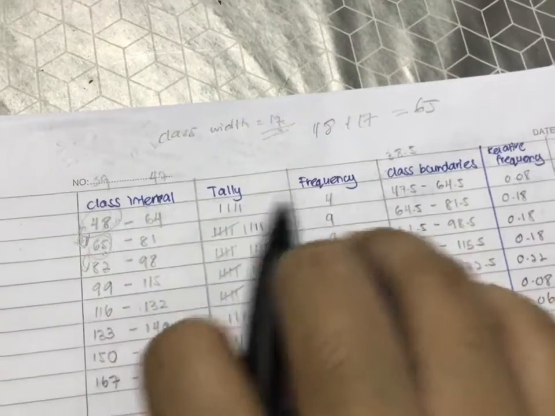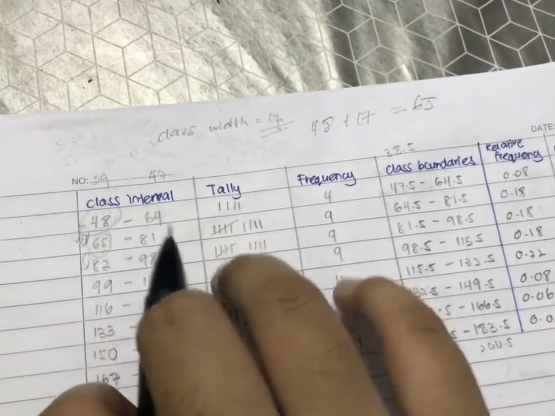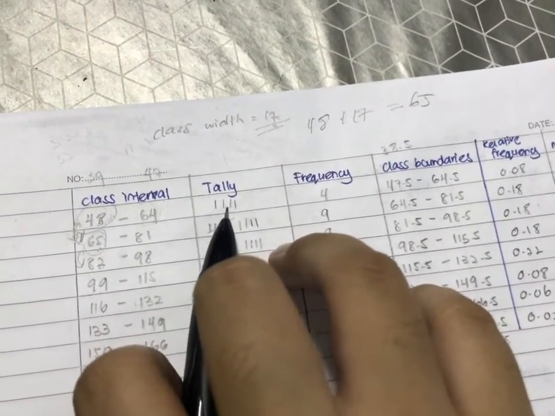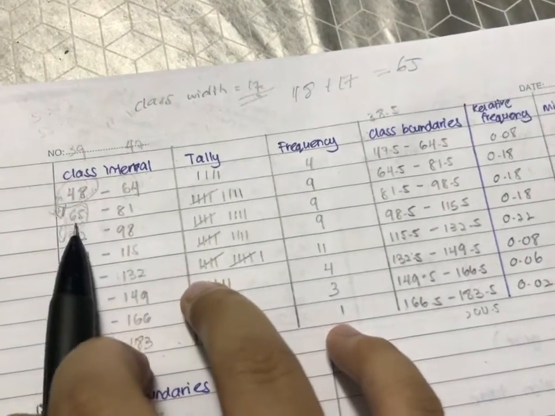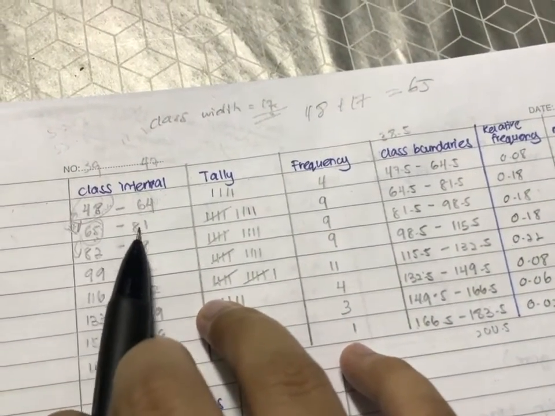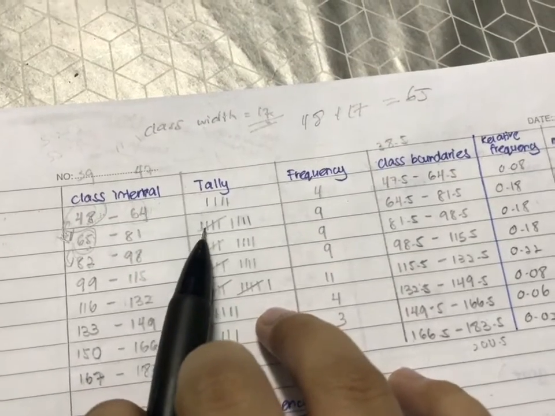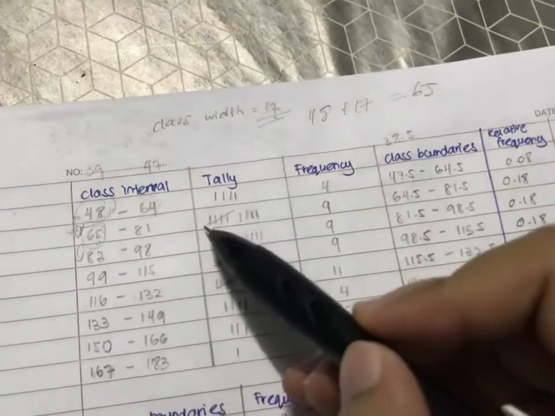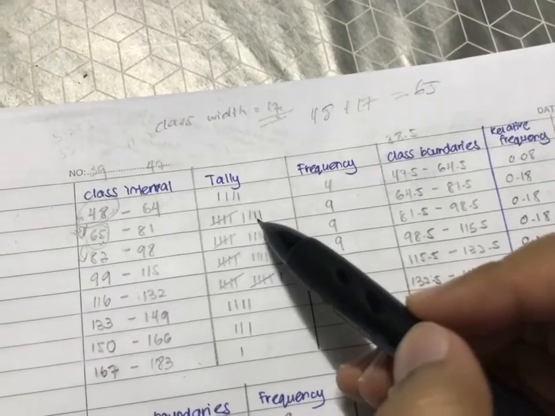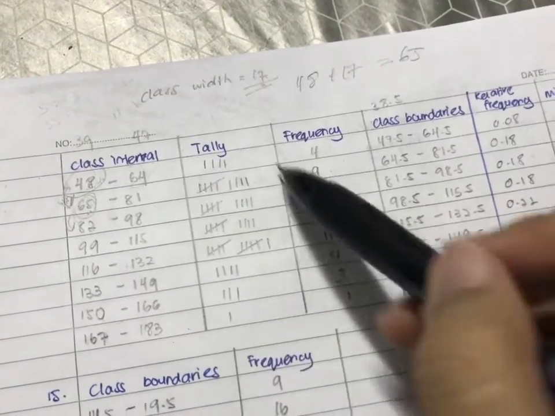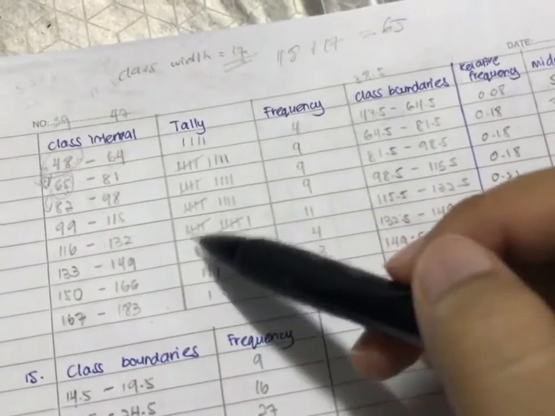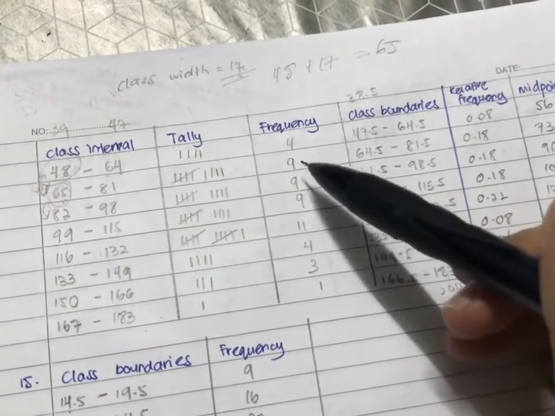So 48 until 64 we got 4, so 1 2 3 4, and then we write 4 here. And then the numbers between 65 until 81 we have 9, so 1 2 3 4, 5 6 7 8 9. So here we write 9. So we must find until the end, so it will become like this.